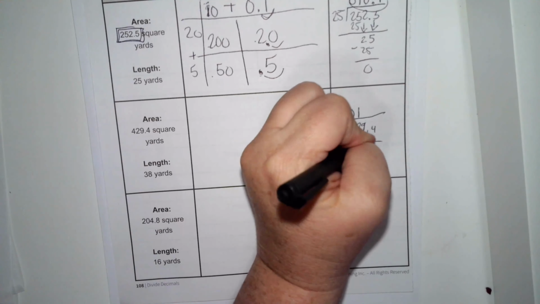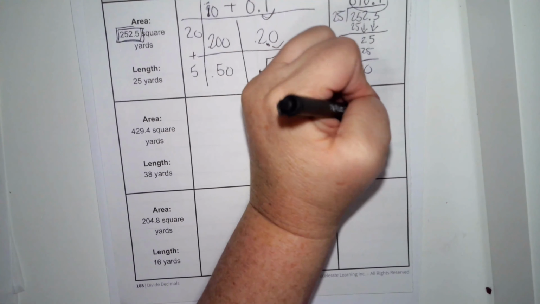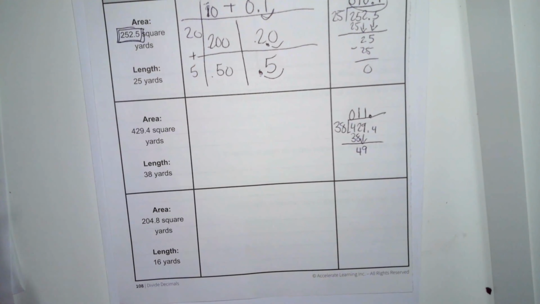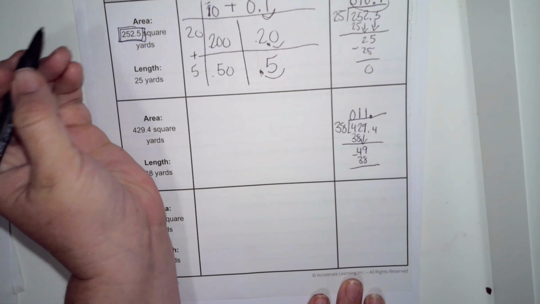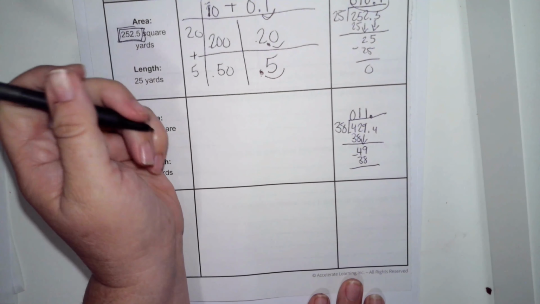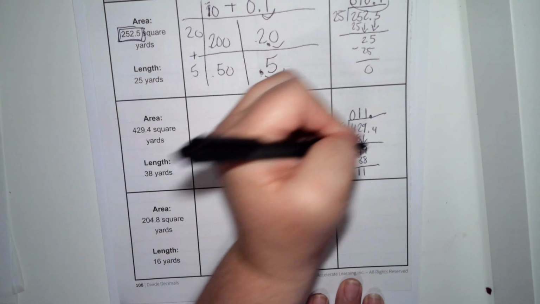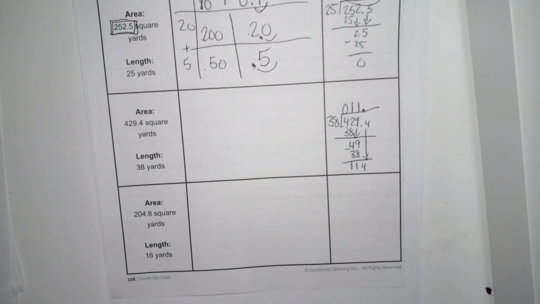Bring down my 9. 38 goes into 49 one time. Now I'm placing my decimal. 1 times 38 is 38, and 49 minus 38 is going to give me 11. And if I bring down that 4, I now have 114.